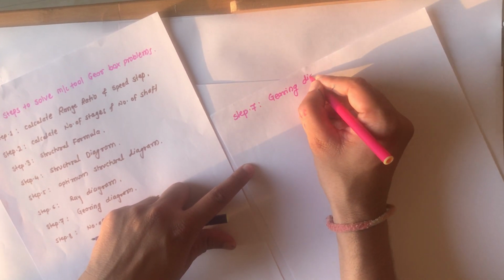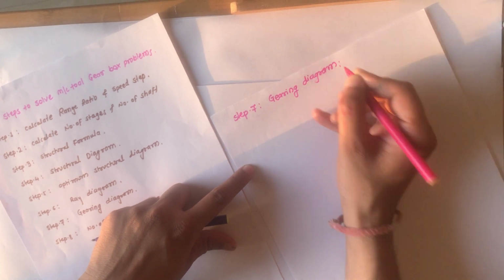Gearing diagram. For the gearing diagram, just make a table again.